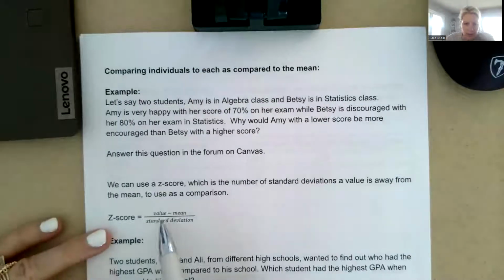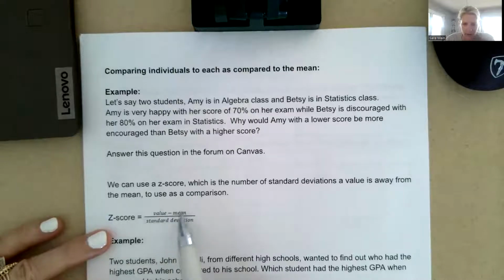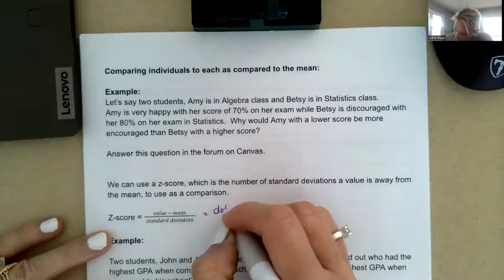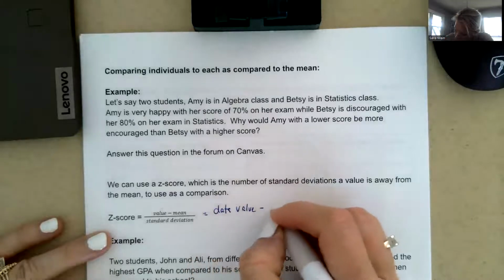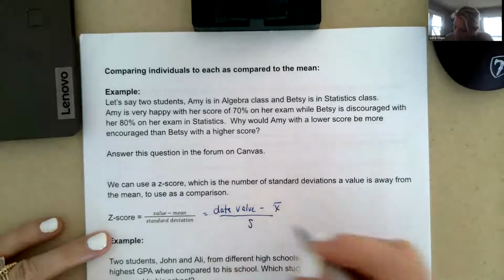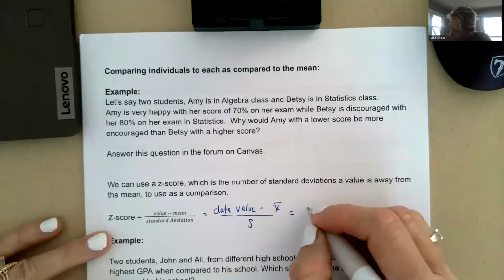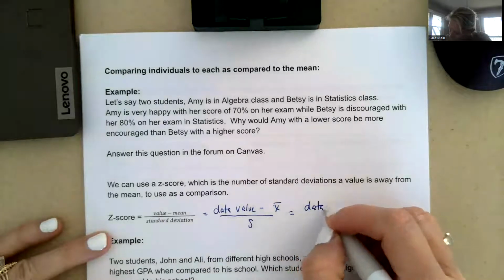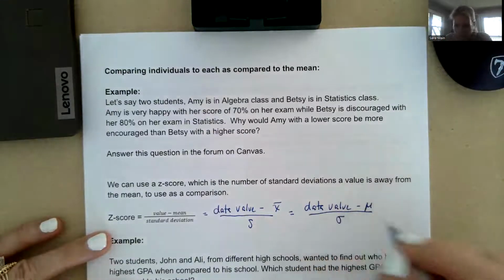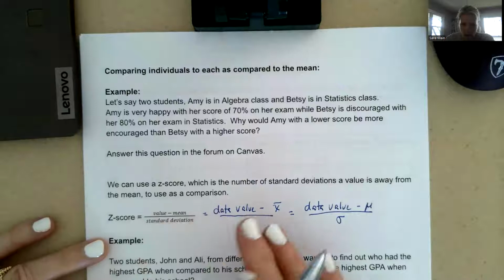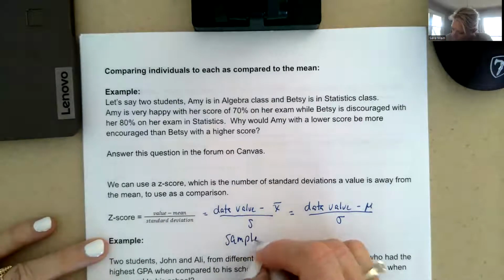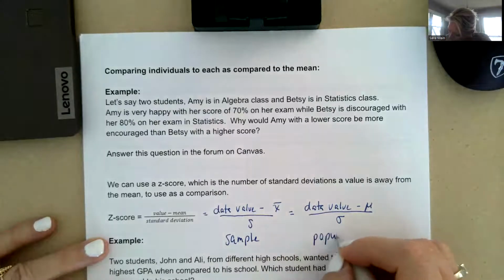So the z-score is calculated by taking your data value and subtracting the mean, either the sample mean and then dividing by the sample standard deviation, or if you have population data, then you would subtract the population mean and divide by the population standard deviation. They're all the same calculation. It just depends on if you have sample data or population data.